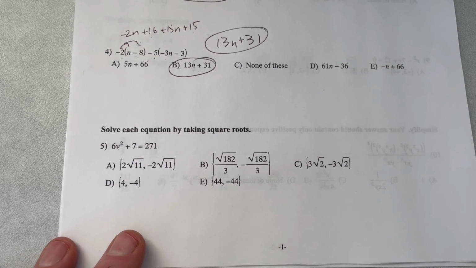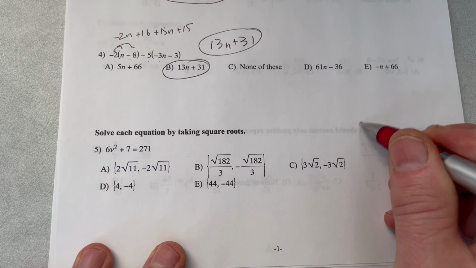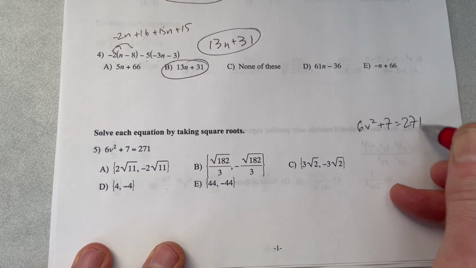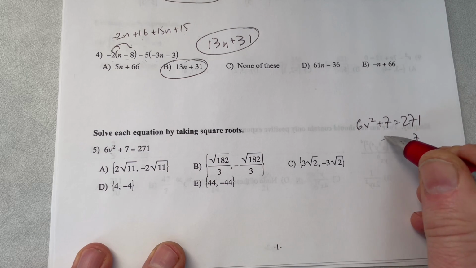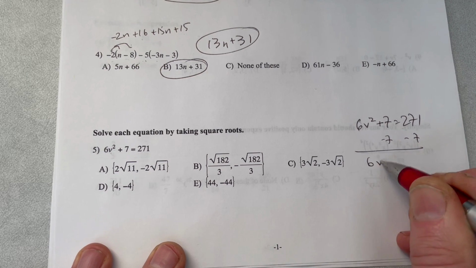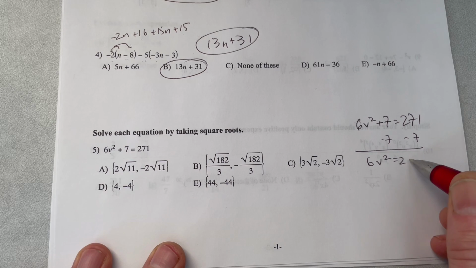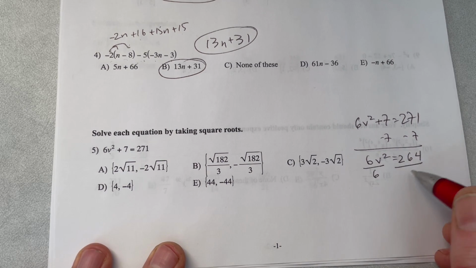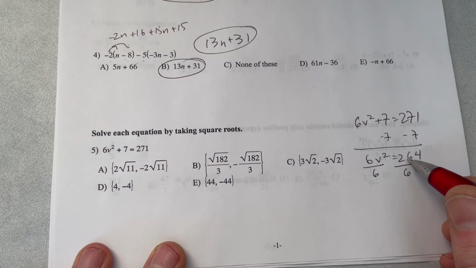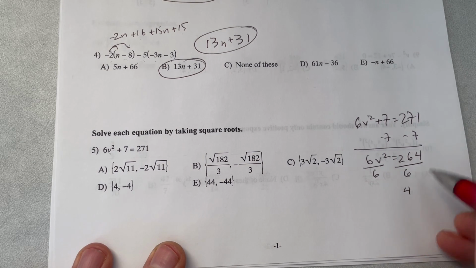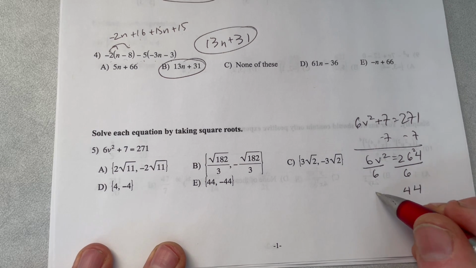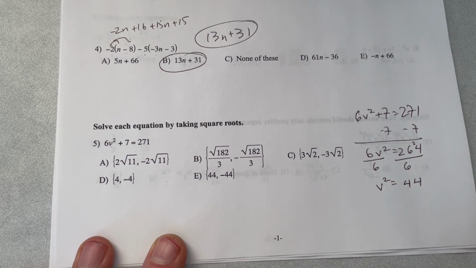And I'm gonna have 6v squared plus 7 equals 271. Take away 7 from both sides. Then I've got 6v squared equals 264. Then I'm going to divide by 6 and divide by 6. 6 goes into 26 4 times with 2 left over, and it's 24 again, so that's v squared equals 44.